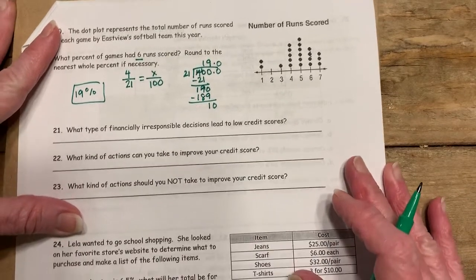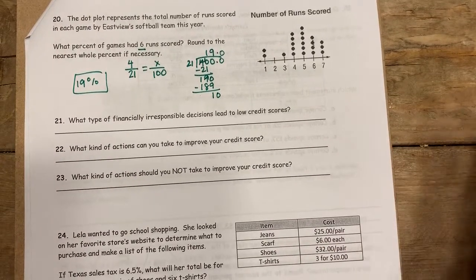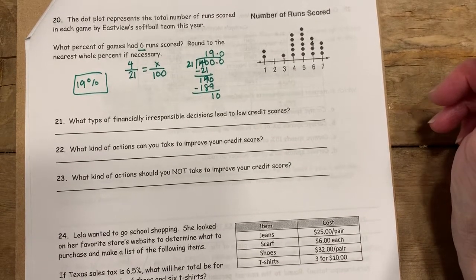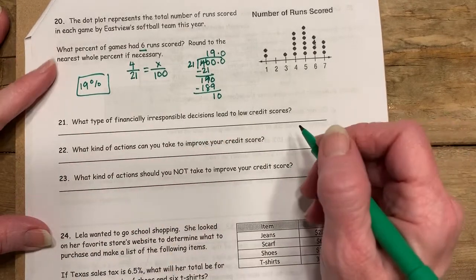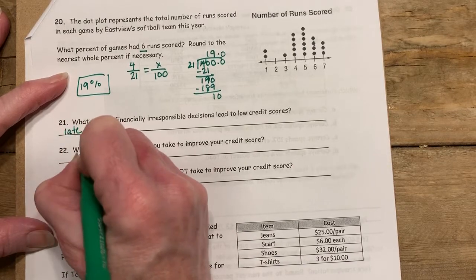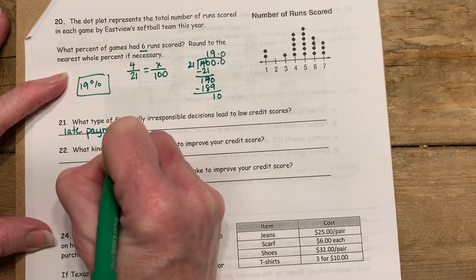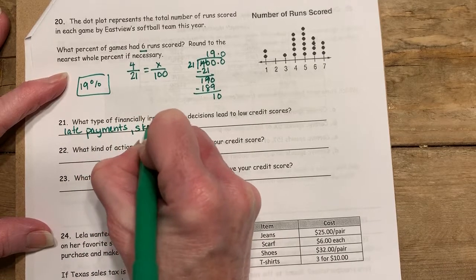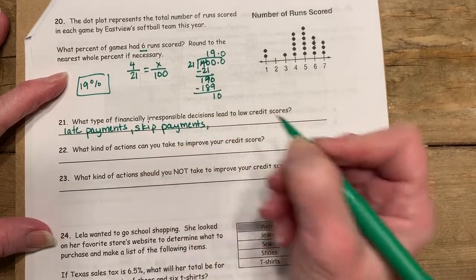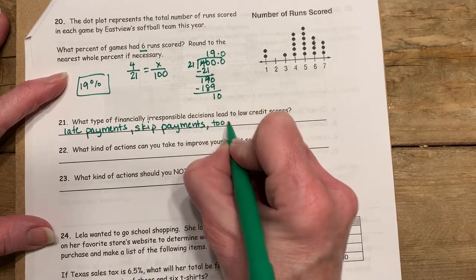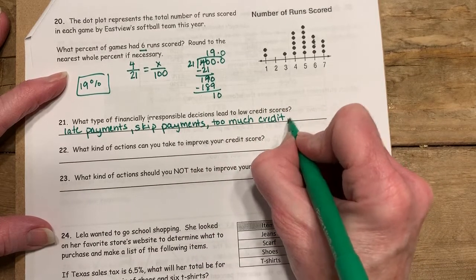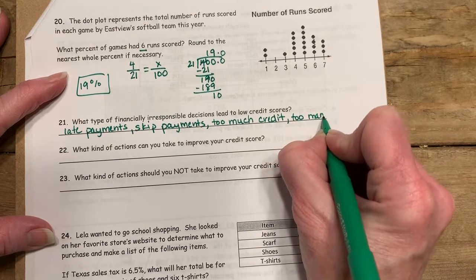Okay. 21, what type of financially irresponsible decisions lead to low credit scores? Okay, so if you have a low credit score, it's probably because you make late payments, or you skip payments, where you don't pay at all, or you have too much credit, or too many loans, or just a big loan already.